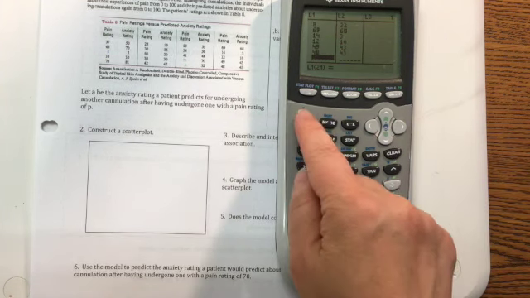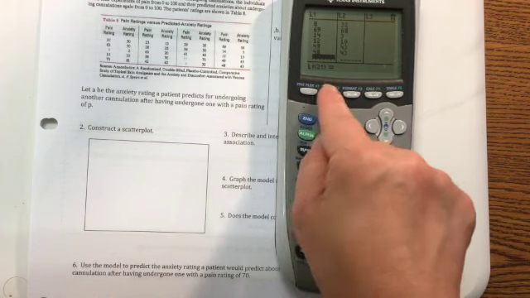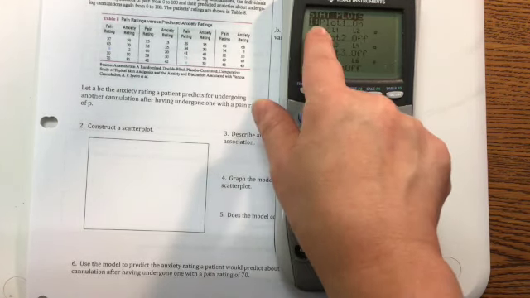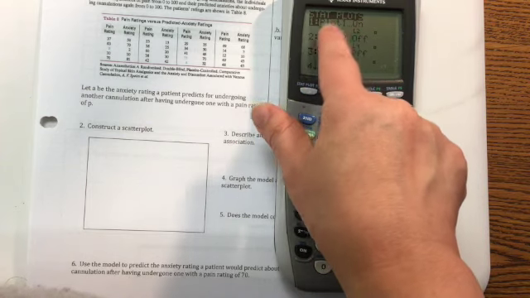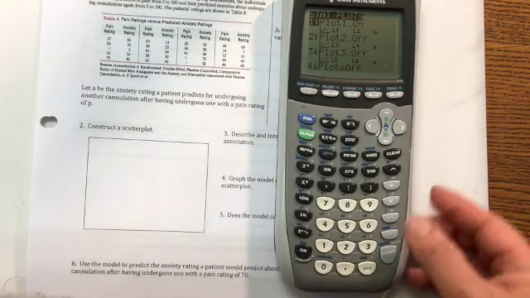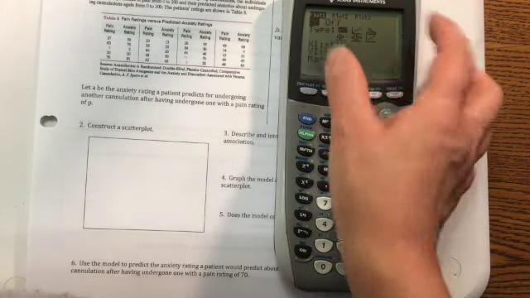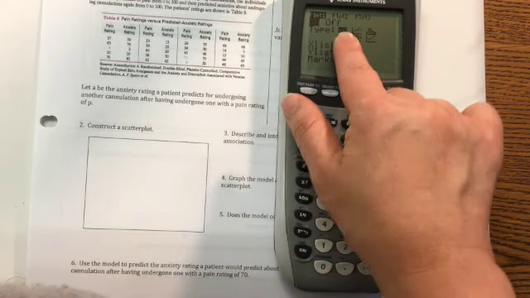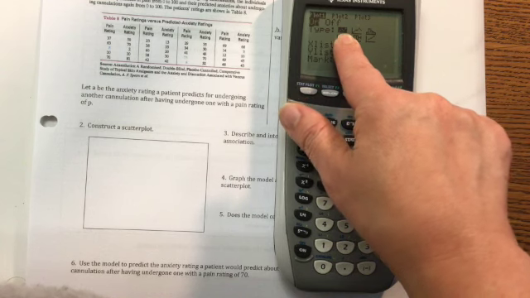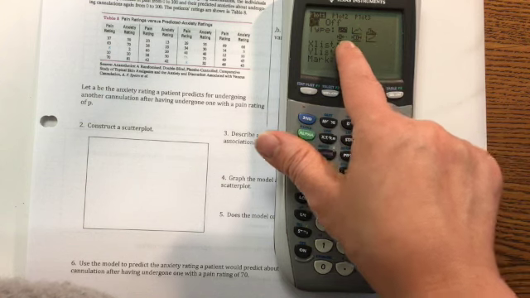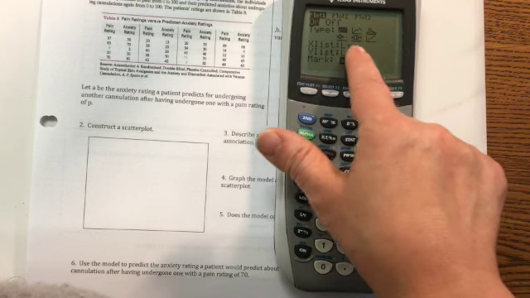So to turn on scatter plot, you got to do second, scatter plot, okay? And then you need to make sure that plot 1 is turned on. Now, how do you turn it on? Well, you can just press enter and then press on right there. It's flashing. And you're going to go to the first box right here. Now, the cool thing is this thing can do histogram, box plot, and line plot, all kinds of things.